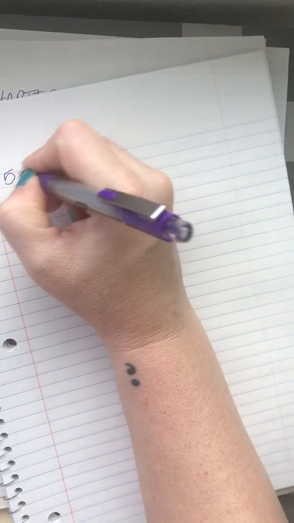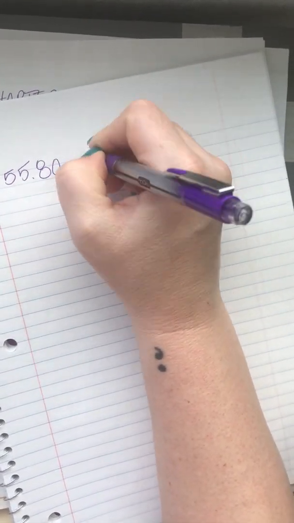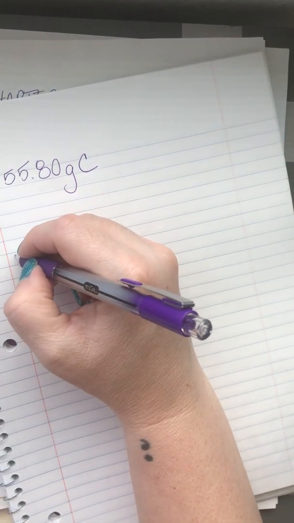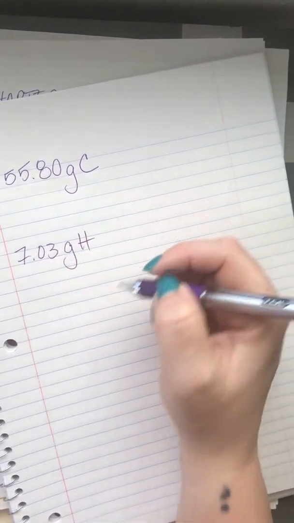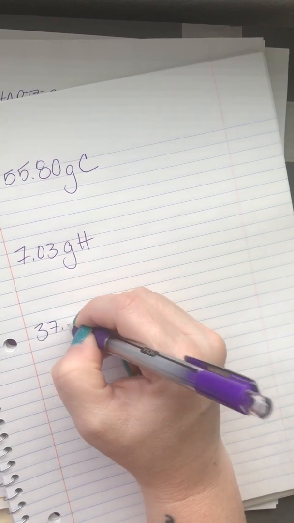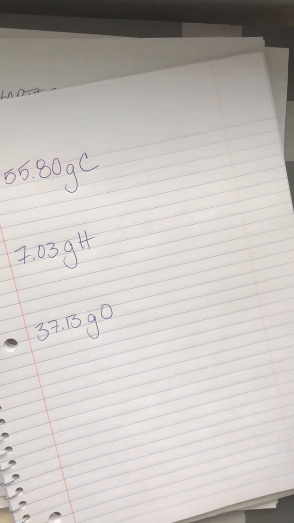We had 55.80 grams of carbon. We're pretending. We had 7.03 grams of hydrogen, and we had 37.13 grams of oxygen.